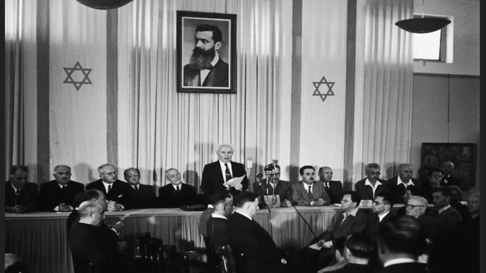Okay, now there you see David Ben Gurion reading a speech on the day of Israel's Declaration of Independence, and above there is a picture of Theodor Herzl. So I just want to underscore why he's so important in the Israeli setting.